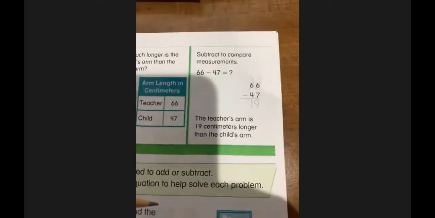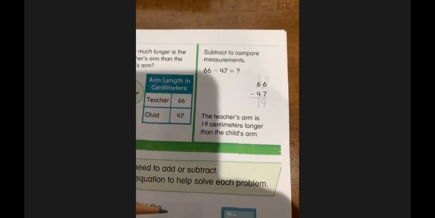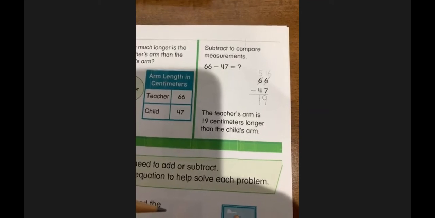So we take the teacher's arm length of 66 centimeters minus the child's arm length of 47 centimeters. And we get 19 centimeters. So the teacher's arm is 19 centimeters longer than the child's arm.